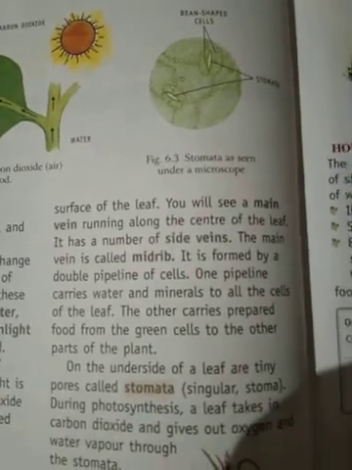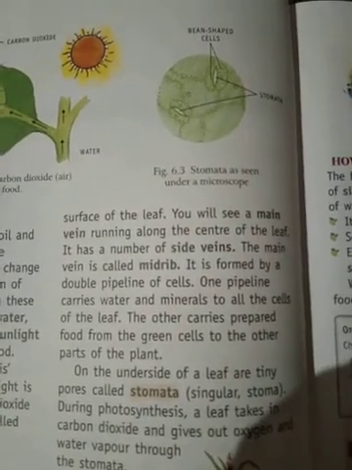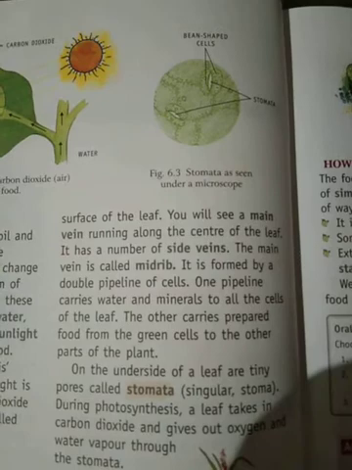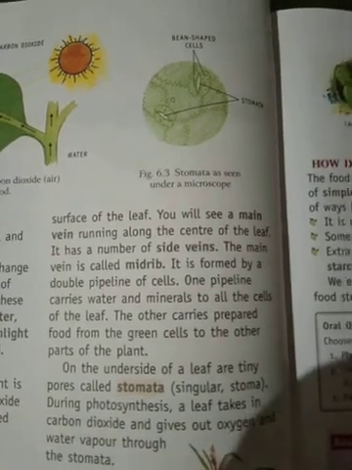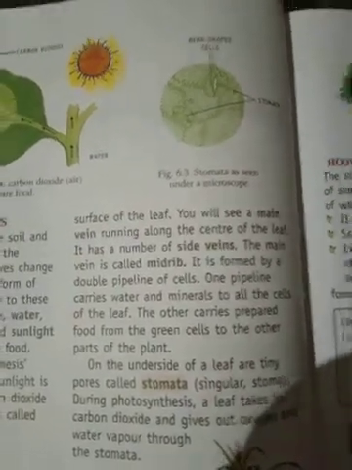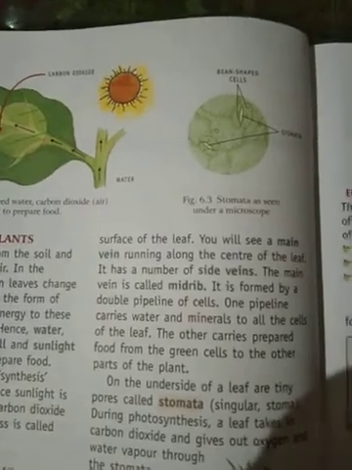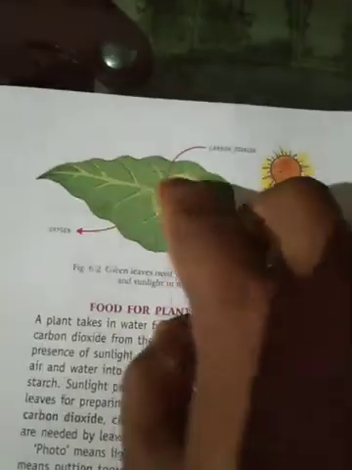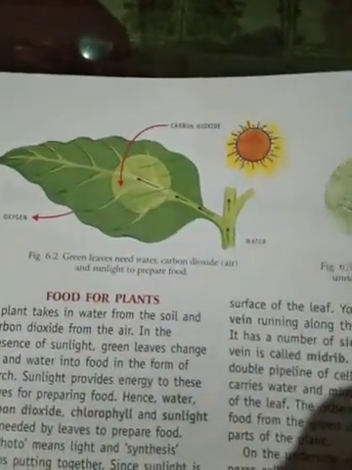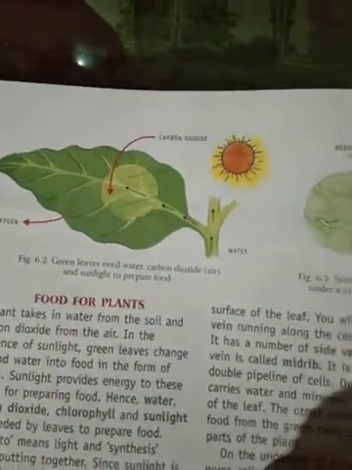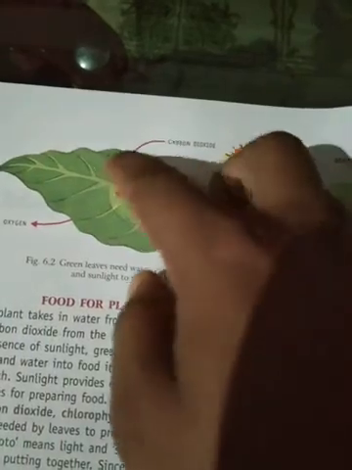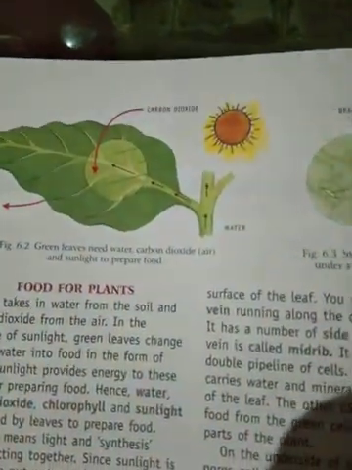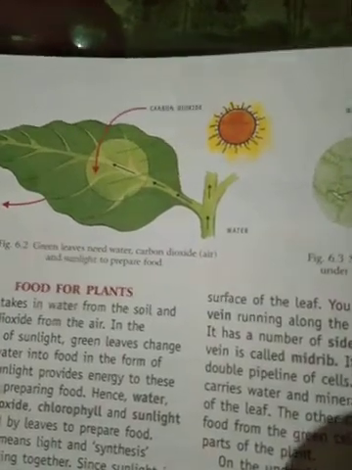You will see a main vein running along the center of the leaf. If you look at that leaf, you will see a main vein like this, running through the center of the leaf, and some side veins like this, these are called side veins, which run across the leaf.